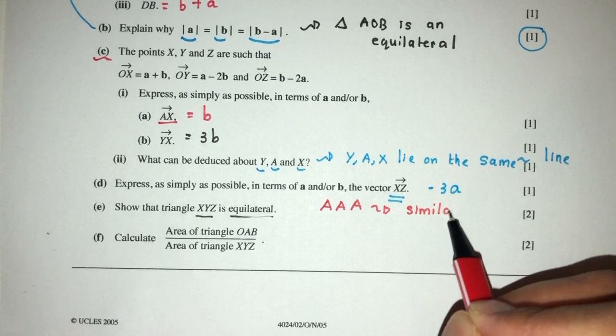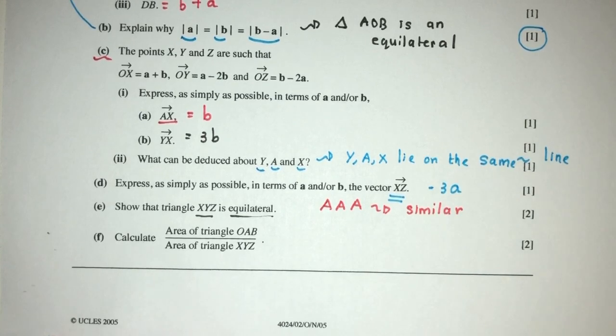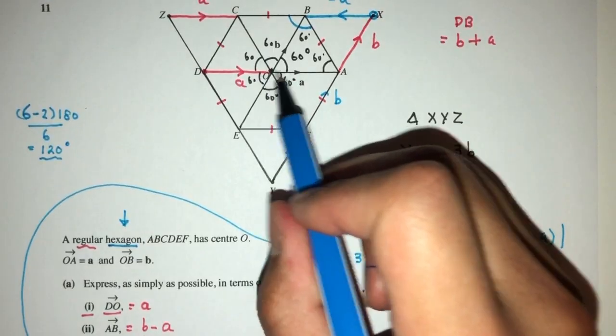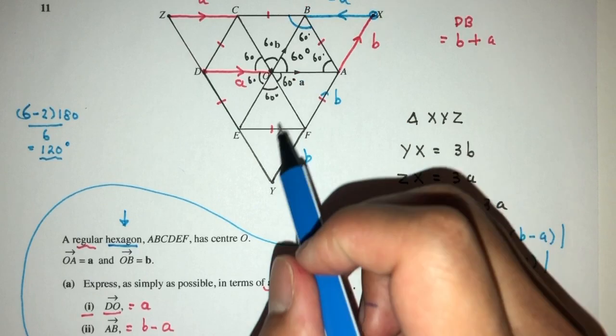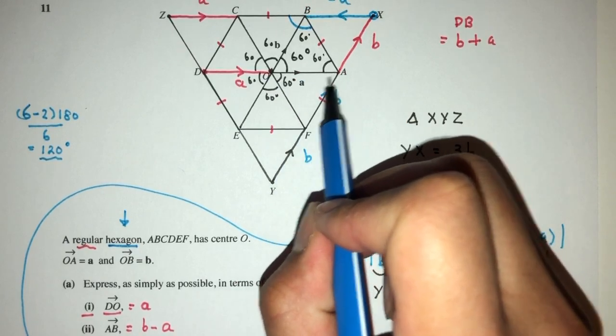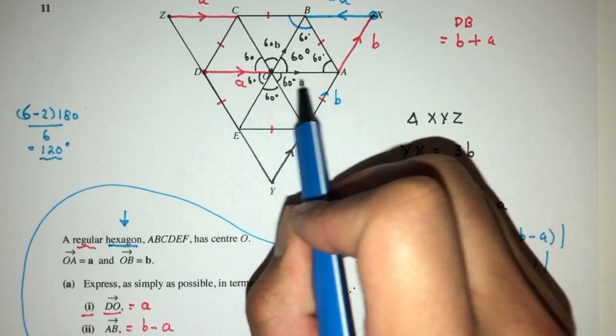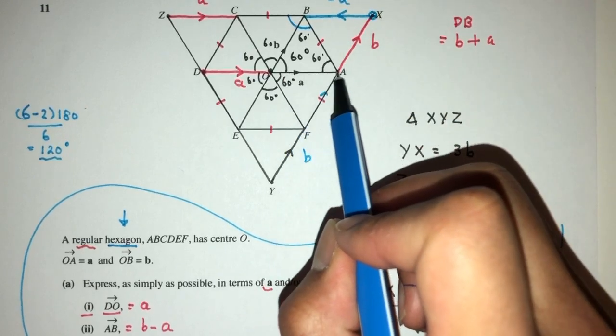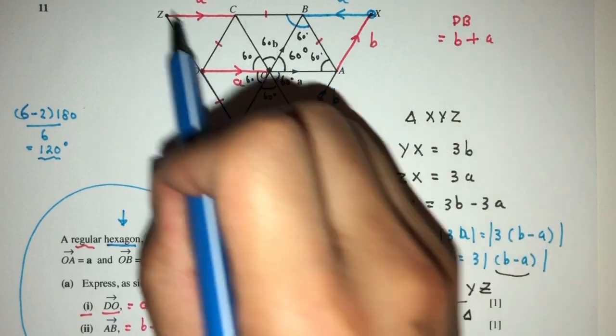So basically, we have to use similarity to solve this question. So look at their sides. Triangle OAB is this one. This side here is A.